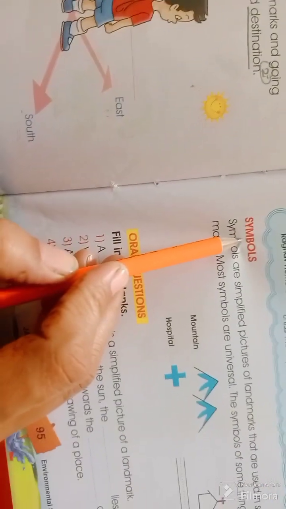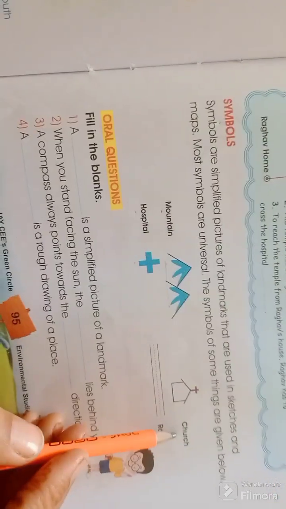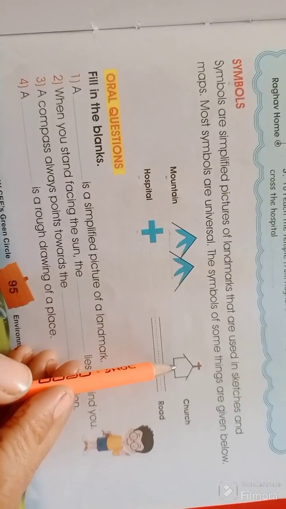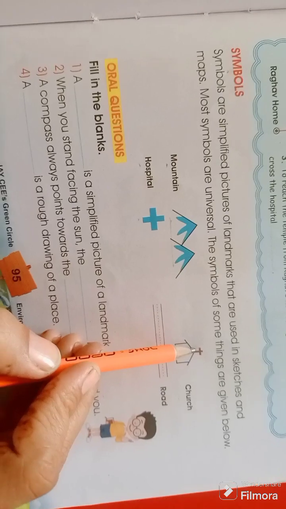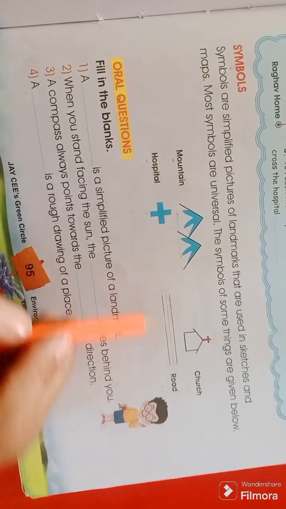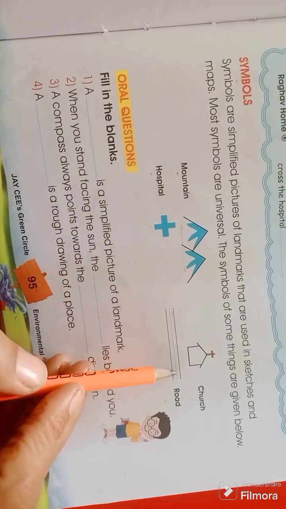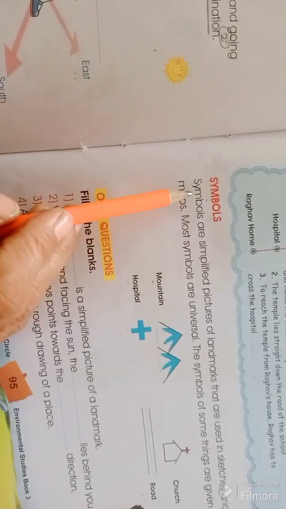We use different pictures for different types of symbols. For example, this is the symbol of a mountain. For hospital, a plus sign is used. For church, a hut with a cross sign on top. For road, two horizontal lines are drawn with a dotted line between them. So symbols are simplified.